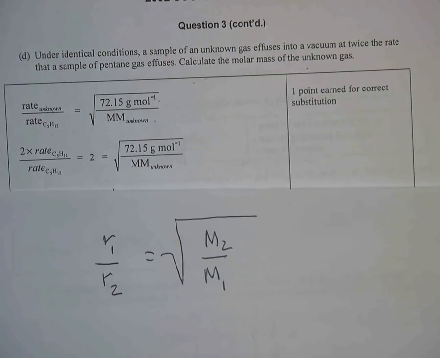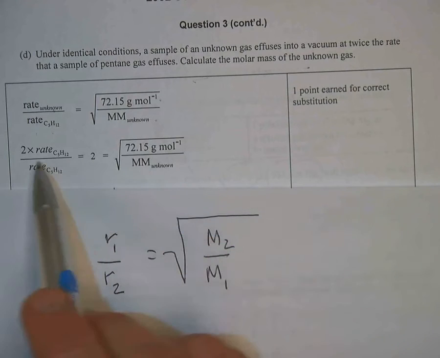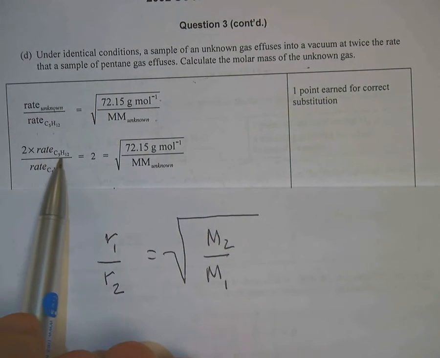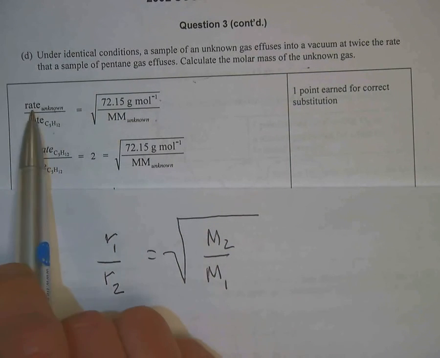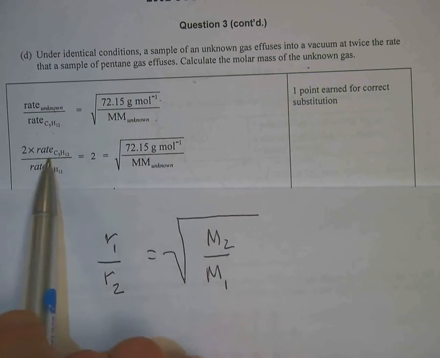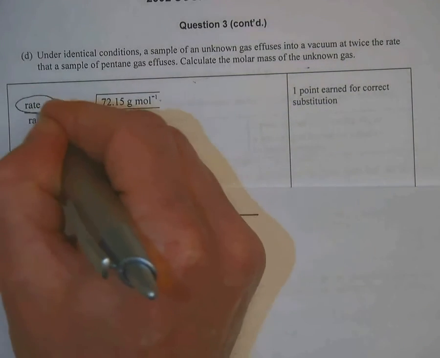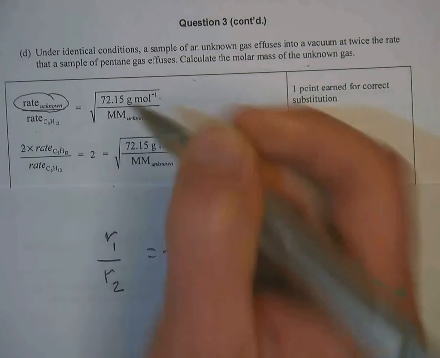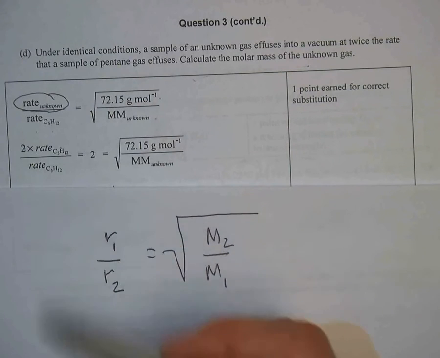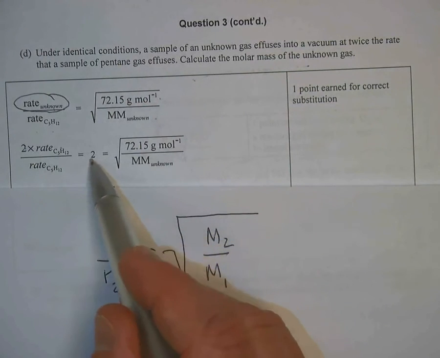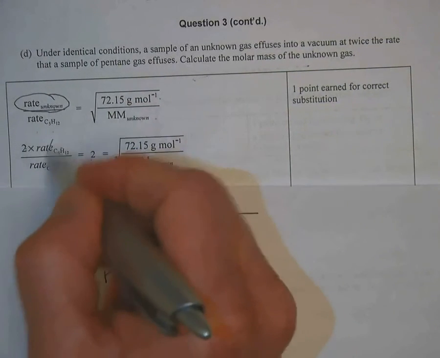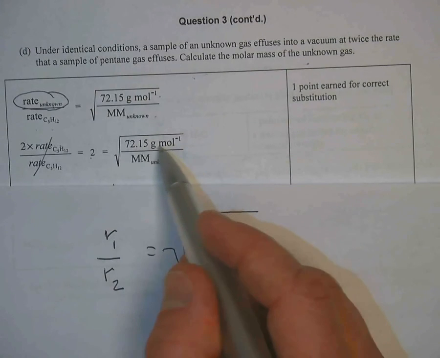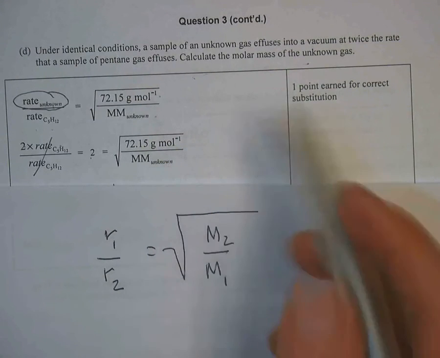Okay, and then we can say that it's twice as fast, so 2 times the rate of C5H12. The unknown effuses at 2 times that. So for the rate of unknown, I could put in 2 times the rate of C5H12. So now I can say 2 is equal to, because the rates will cancel, the square root of 72.15 divided by the molar mass.